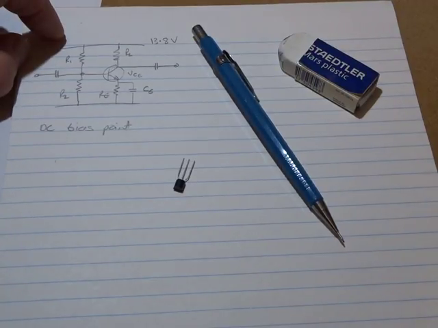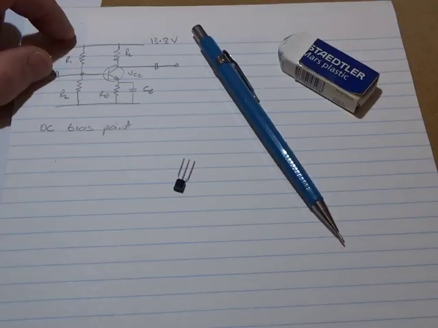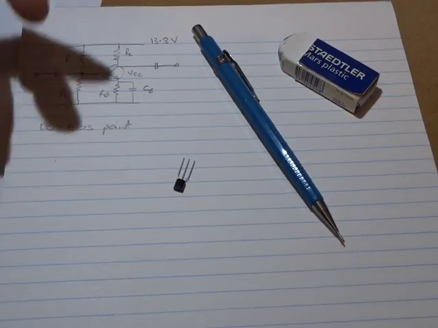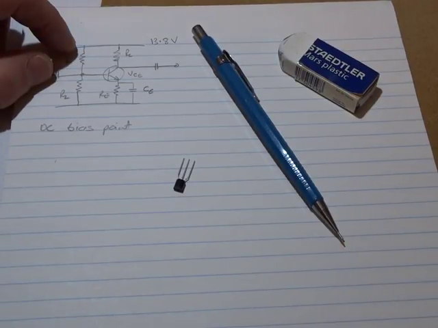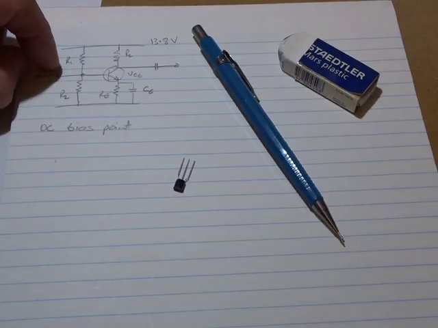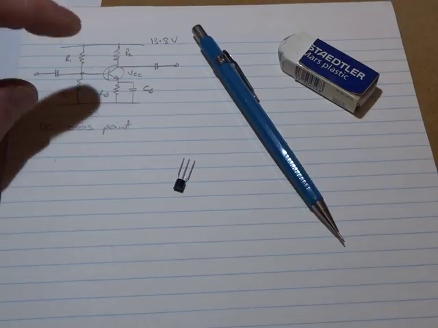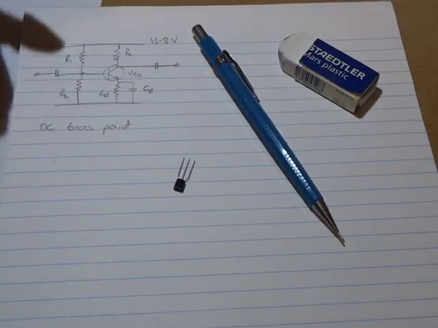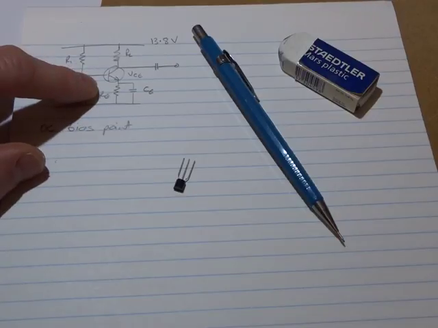And I wanted to do this video to try and get some feedback coming from you guys and girls, or a bit of a discussion going on, what is the best way of doing it. So what I wanted to present here was my understanding of the best way, well, a way or the way or whatever, to do a common emitter amplifier.